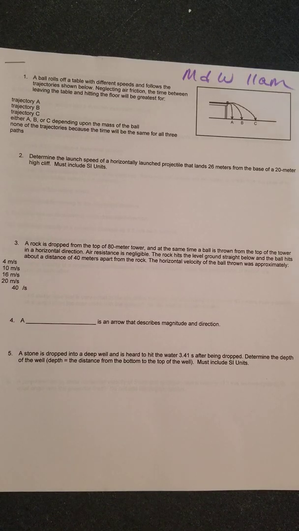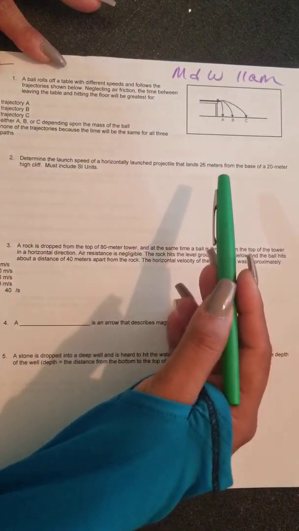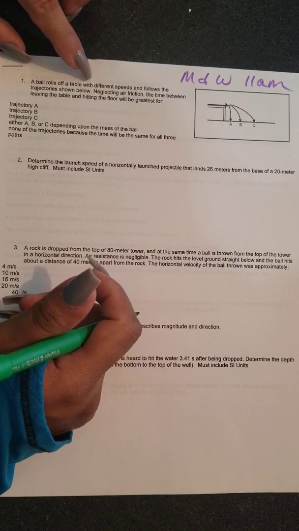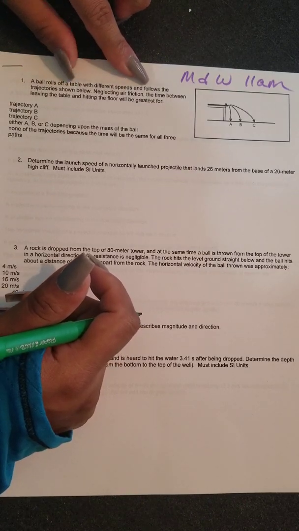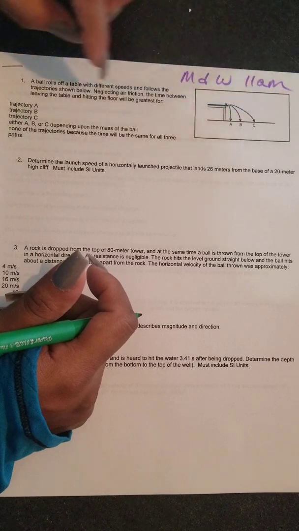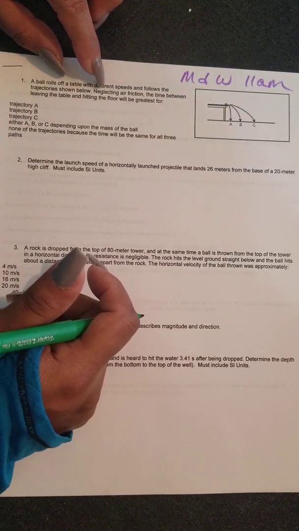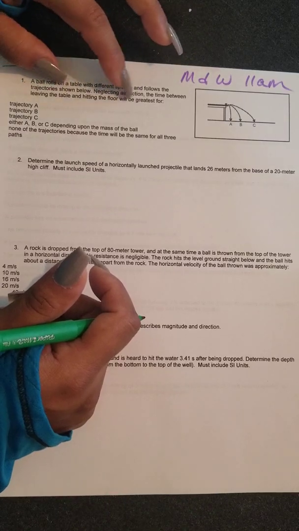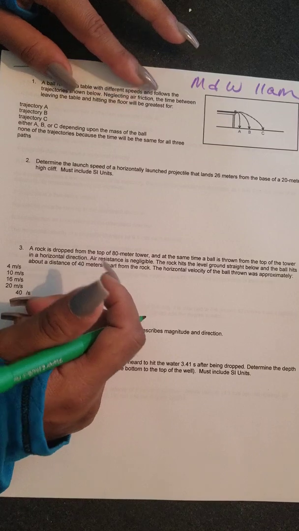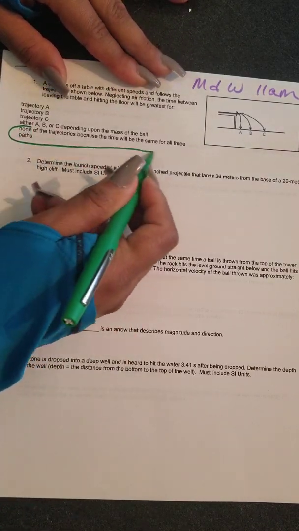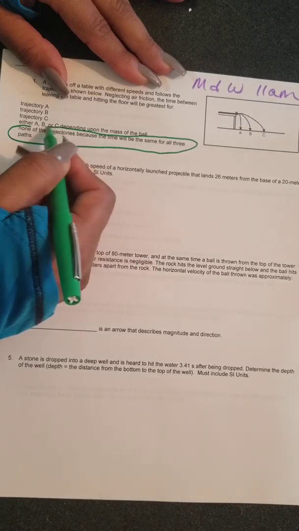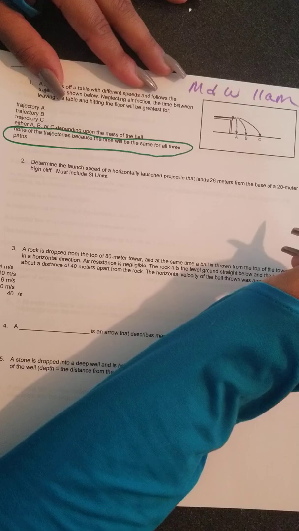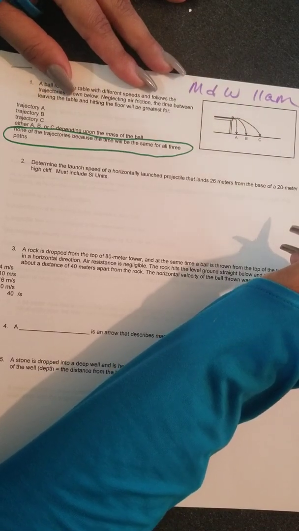Let's begin. Number one shows you that there's a table over here, and there are 3 different balls, ball A, B, and C. If a ball rolls off a table with 3 different speeds and follows the trajectories below, A, B, and C, let's go ahead and neglect air friction. The time between leaving the table and hitting the floor would be the greatest for none of these trajectories, because they will all hit the floor at the same time. Why? If they leave from the same height at the same time, they're going to take the same amount of time to hit the ground, okay?